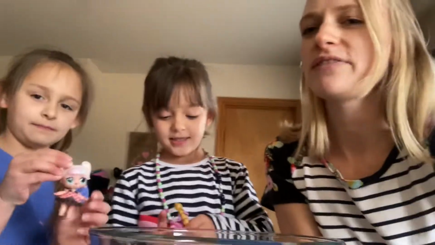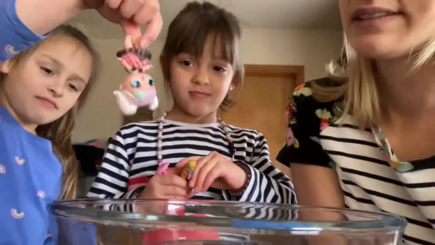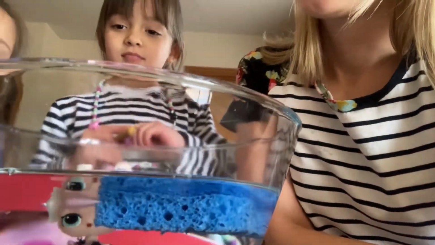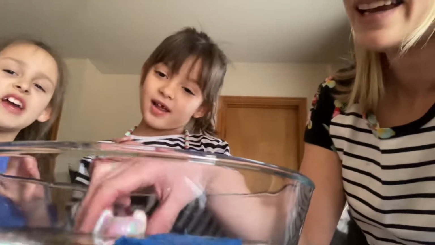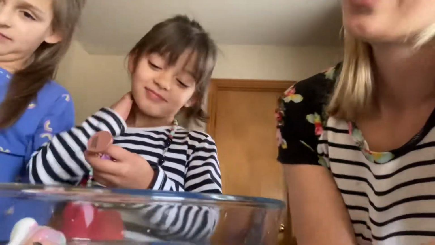Get the LOL doll and Rapunzel. Okay, feel them. Do they feel heavy for how small they are? No. The LOL doll doesn't? No. Put her in the water. Let's see what happens. She stays at the top. Why? Because her head is full of air. Just like the sponge, she's got a big air bubble in her head that makes her not as dense as the water.